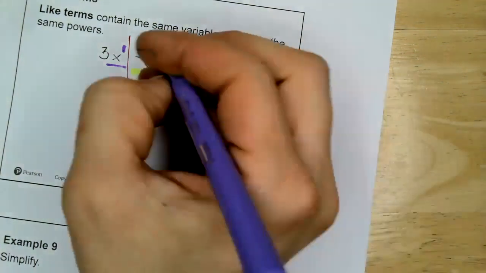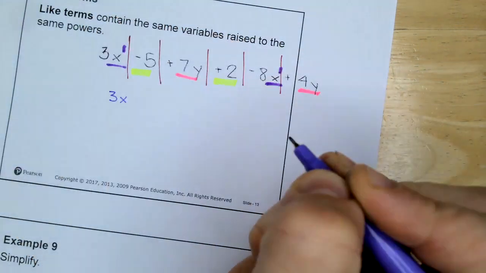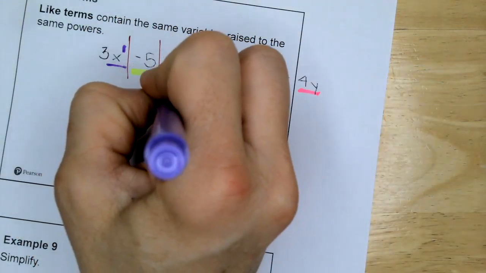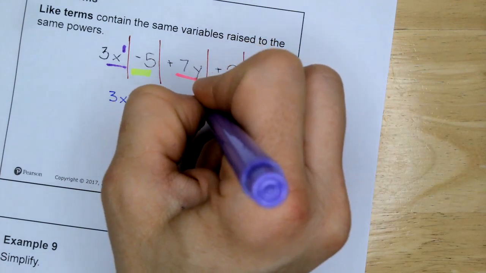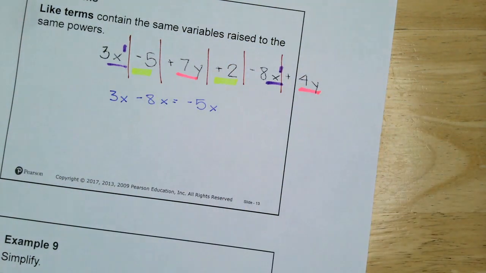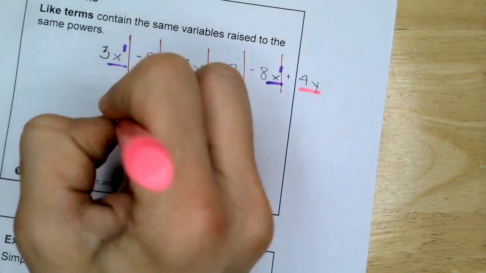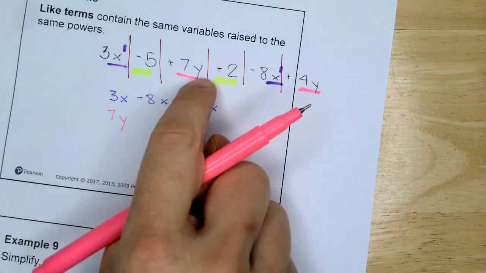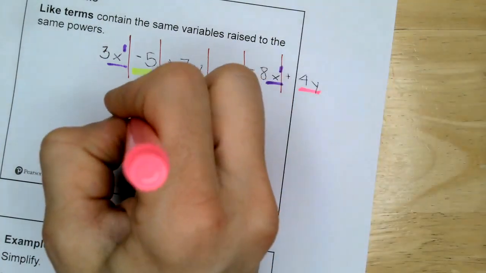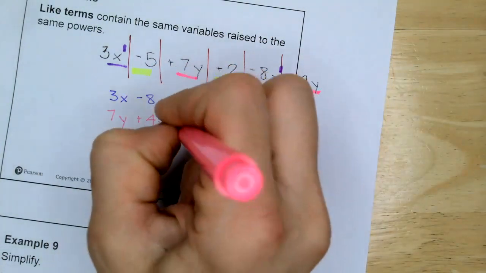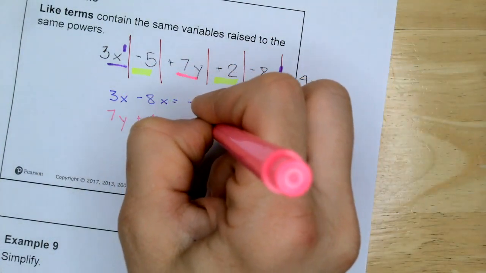So the 3x minus 8x becomes -5x. The 7y, make sure you're following the sign, plus 4y becomes a +11y.